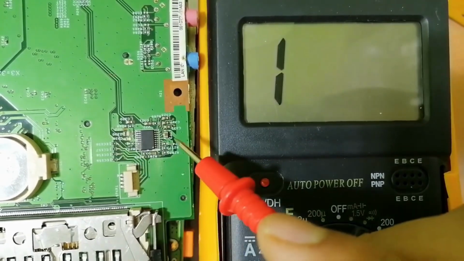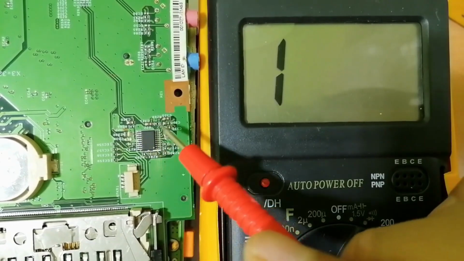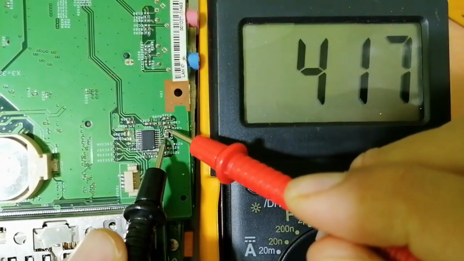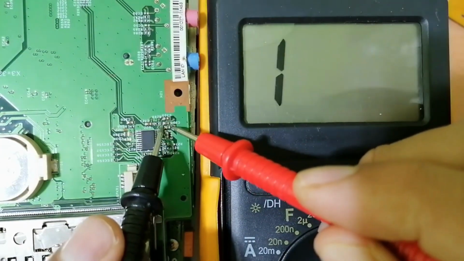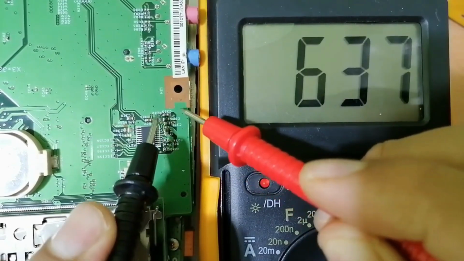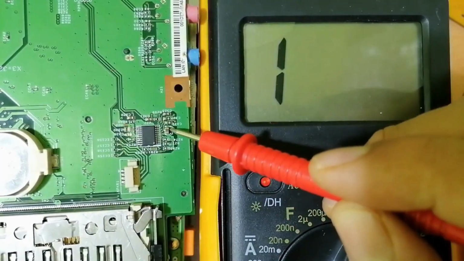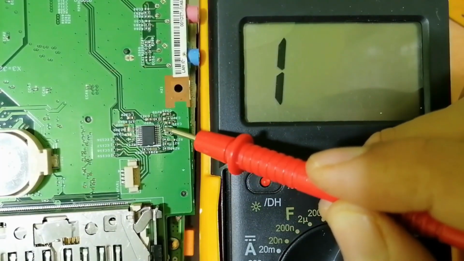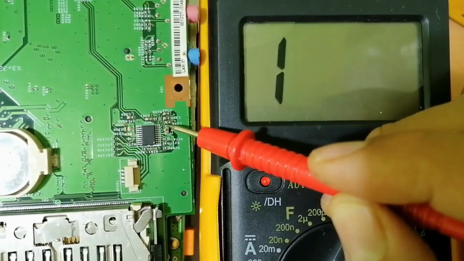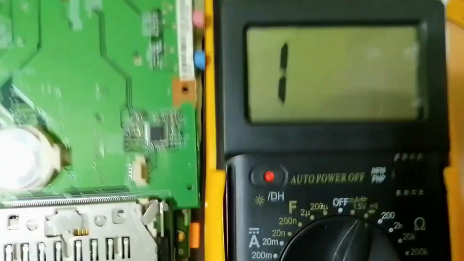Okay, so when you want to check whether the IC is shorted or not, you can just check the ceramic capacitors. As you can see, this is good. This one also is good. This one also is good. This one also is good, as you can see. If you find any shorted ceramic capacitor, in both sides, it means the ceramic capacitor is not the shorted component, it means the IC is the shorted component.